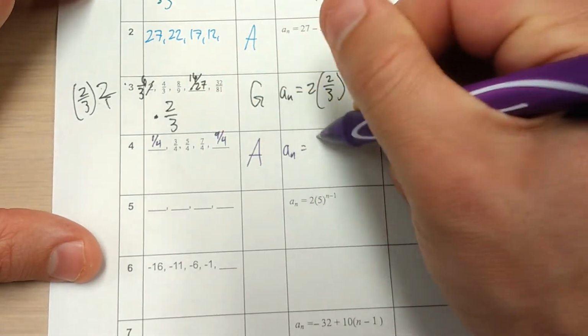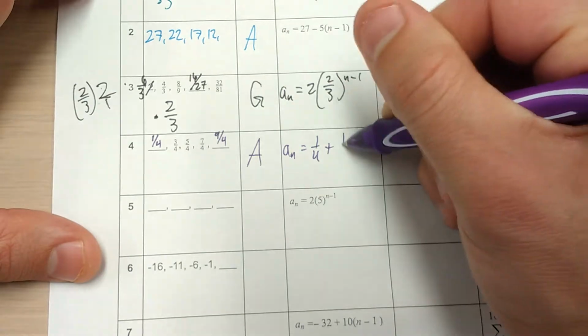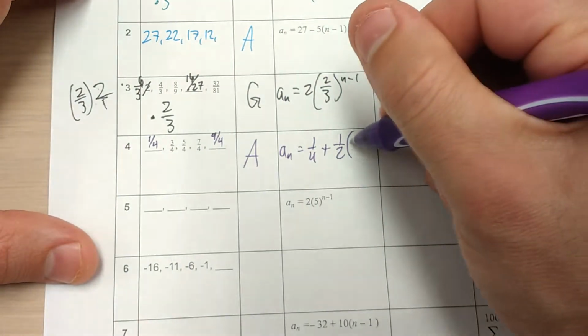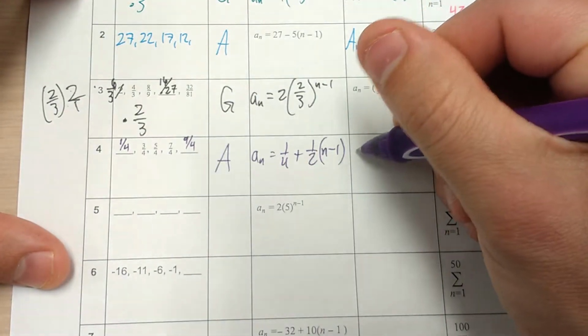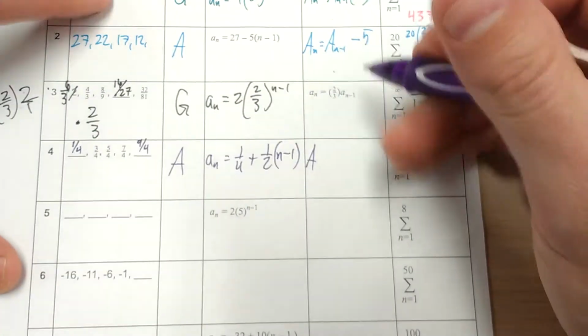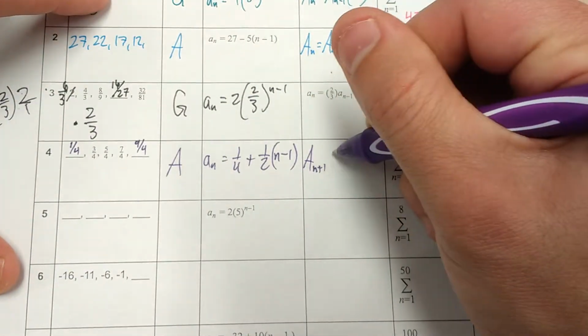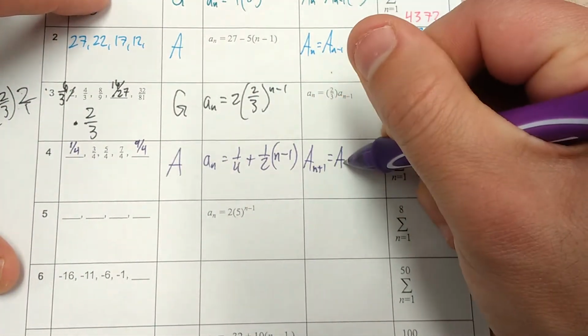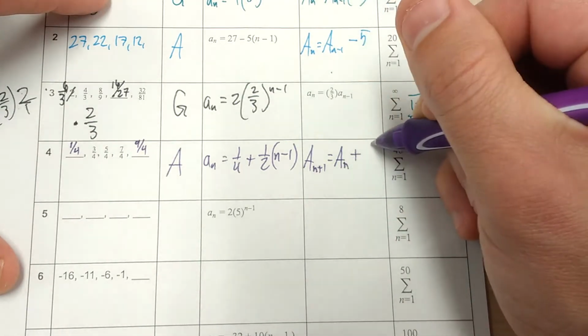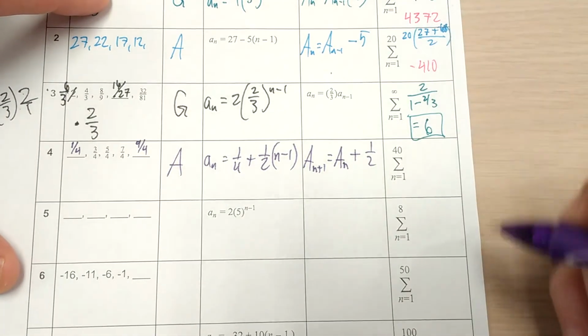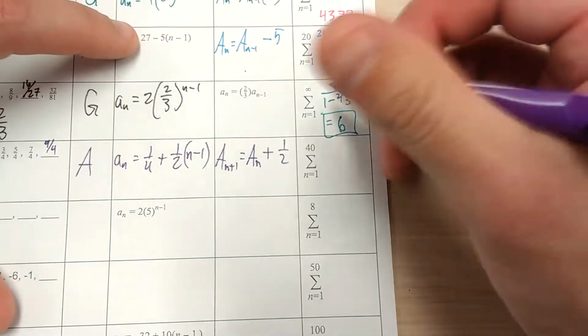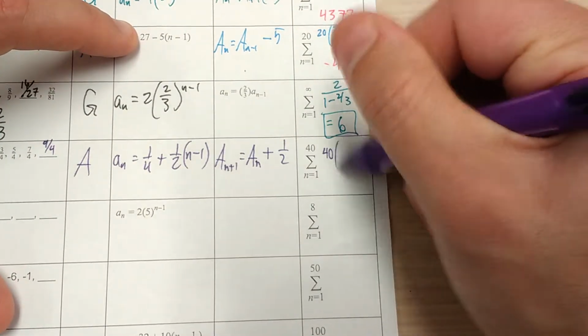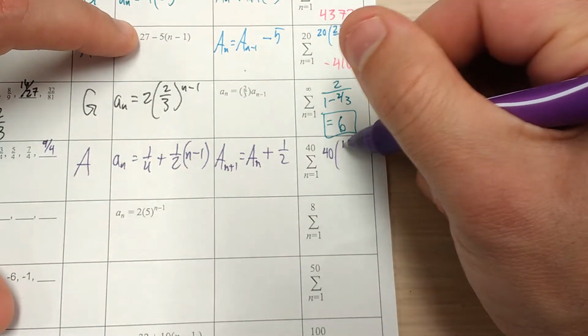So we have a sub n equals 1/4 plus 1/2, which is the same thing as 2/4, times n minus 1. Or I want to write the recursive notation a little bit different this time. A n plus 1, which is like the next term, is using the current term and adding 1/2. And we want to find the sum of the first 40 terms. So we're going to have 40 times the average of our first and last term, 1/4.